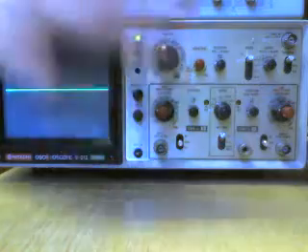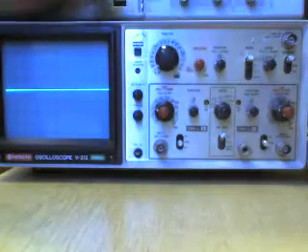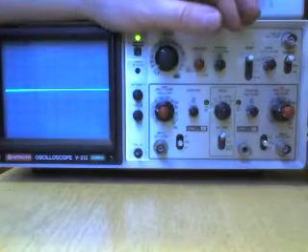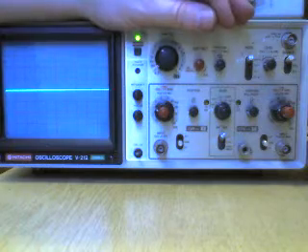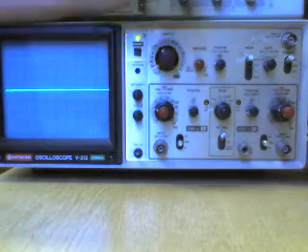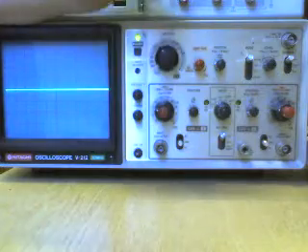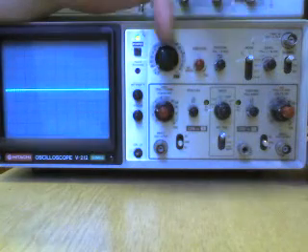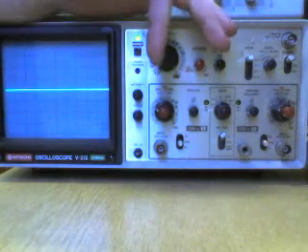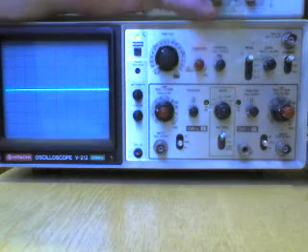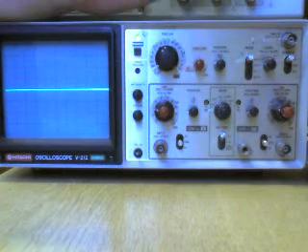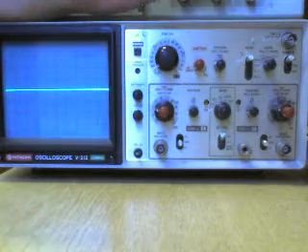Next, set your time and your voltage. For me personally, I normally set these to a value of 1. Why 1? Because 1's easy to work with. 1 multiplied by anything is itself. 1 multiplied by 2 is 2. Easy.